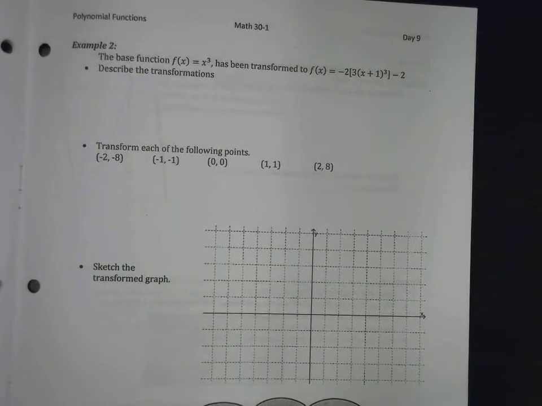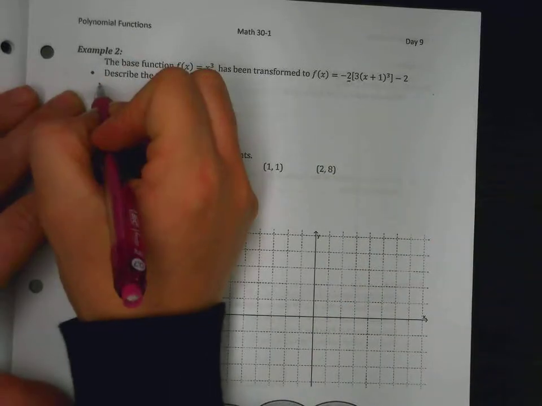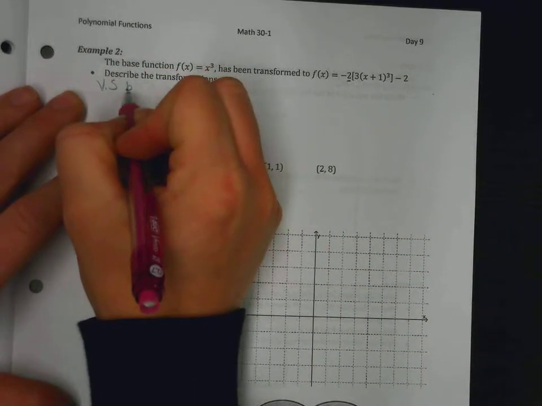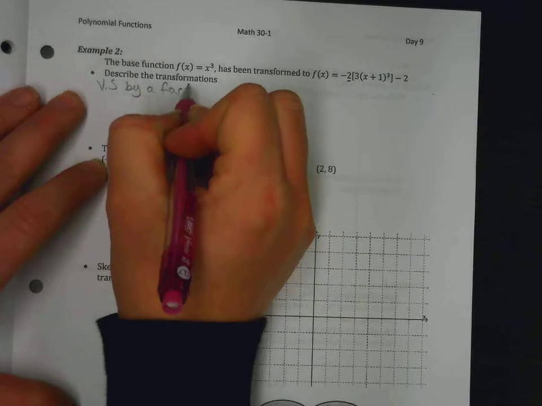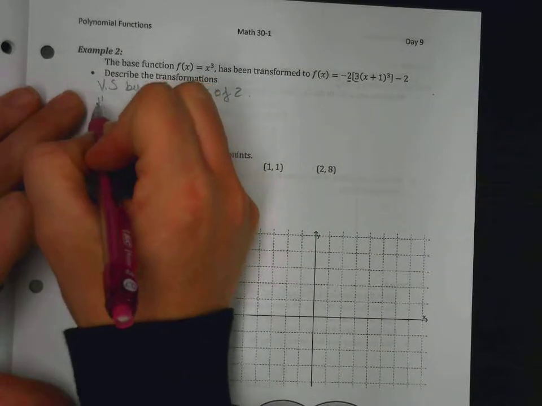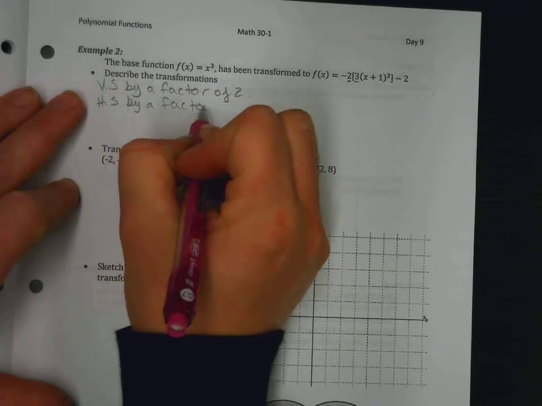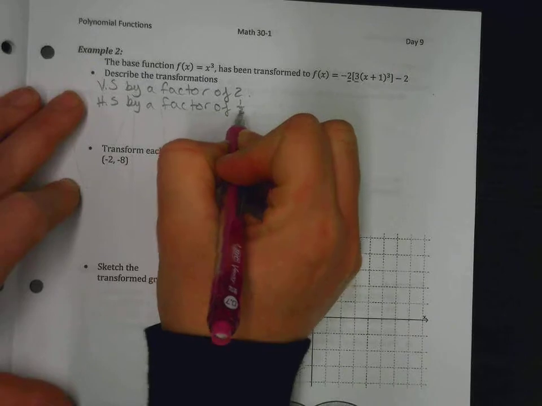In terms of order of transformations, I'm going to talk about my stretches first. This has a vertical stretch by a factor of 2. This has a horizontal stretch by a factor of 1/3.